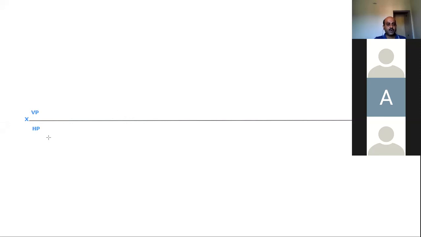Of course, a square is not an issue for you, so you can draw a square of 40 millimeter side. Name it A, because it is the top view.